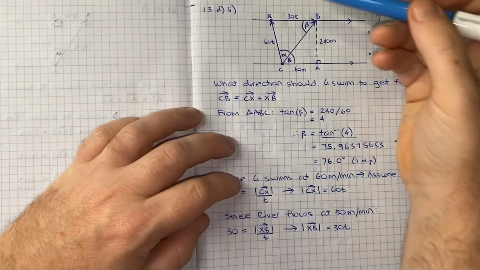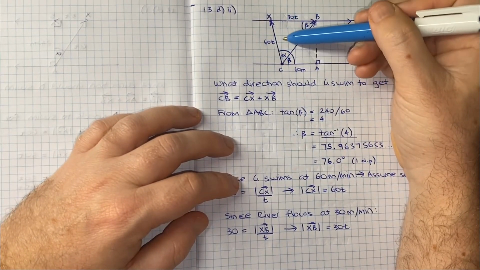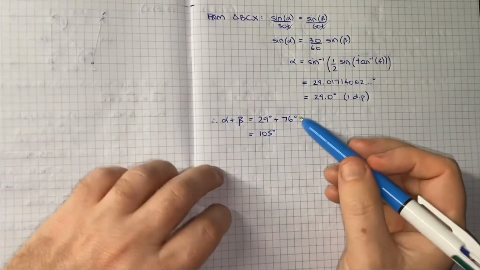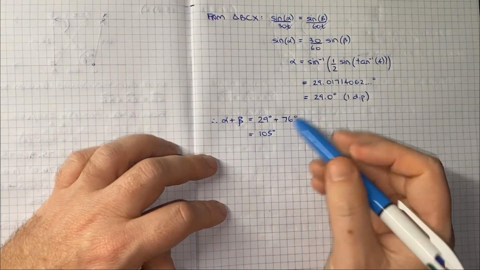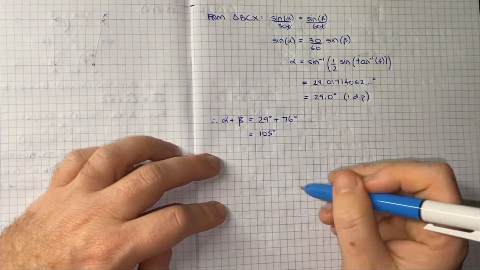So if we think about it, we're going north and then a little bit west, and the amount west we can work out as this angle taking off the 90, given going north represents the first 90.